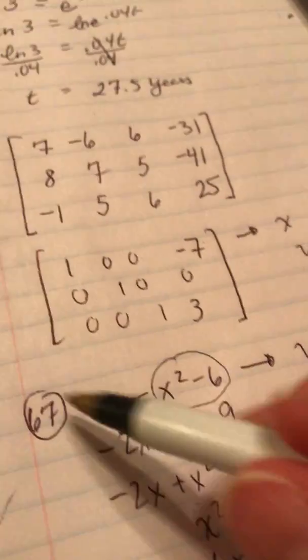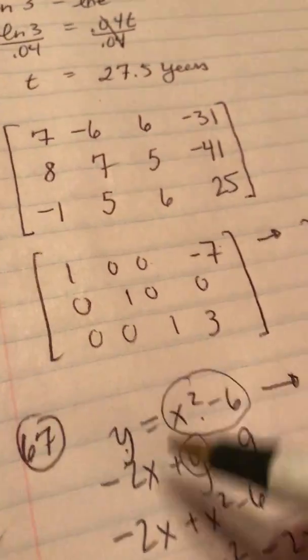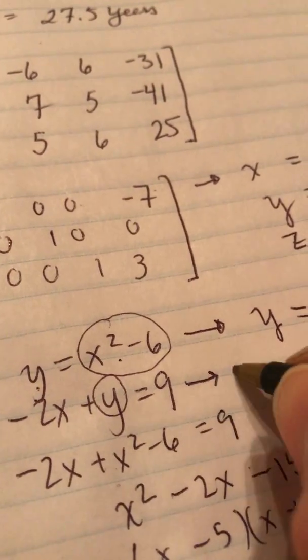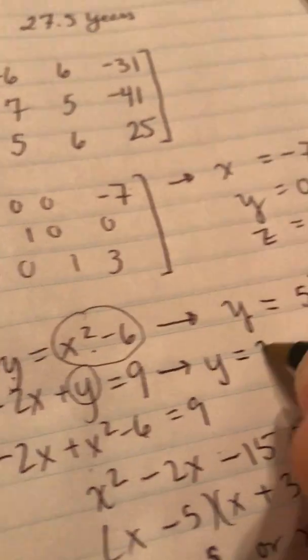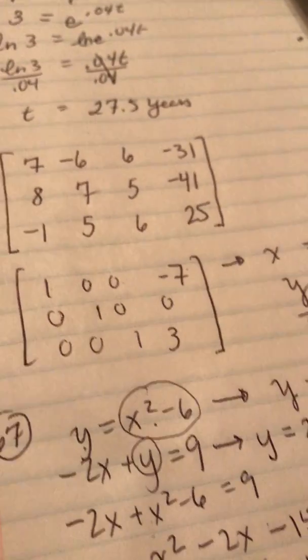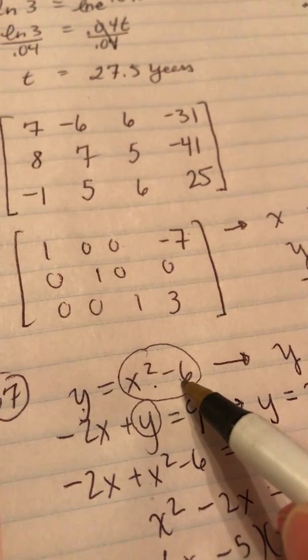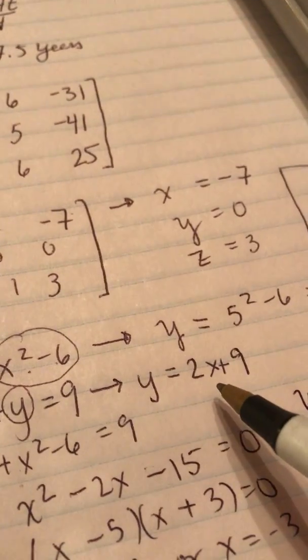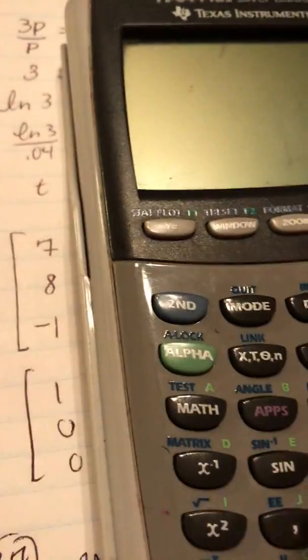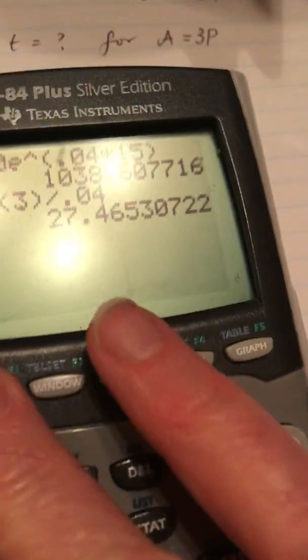Let's look at this graphically. You can solve these graphically. If you look at this first equation solved for y, and then the second equation solved for y would be y equals 2x plus 9. So we can graph these. Of course, this is just your parabola shifted down 6 units. This is your line with y-intercept 9 and slope 2. All right, so let's go to y equals.